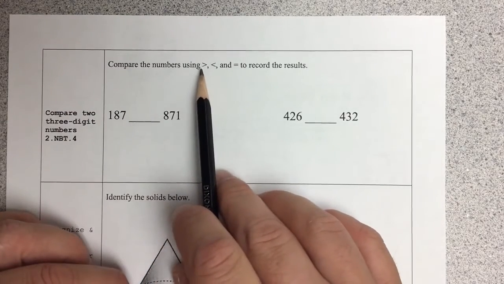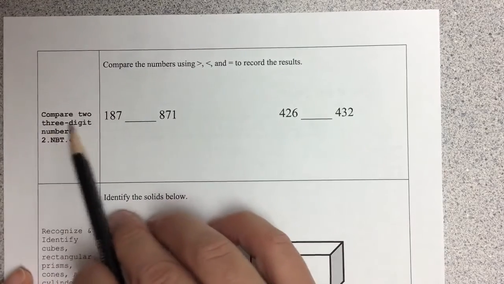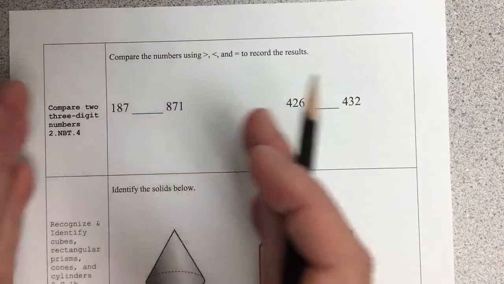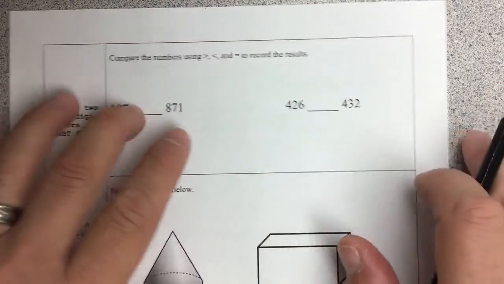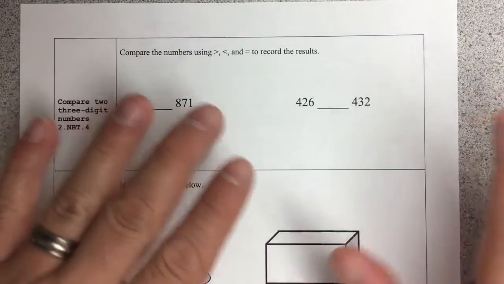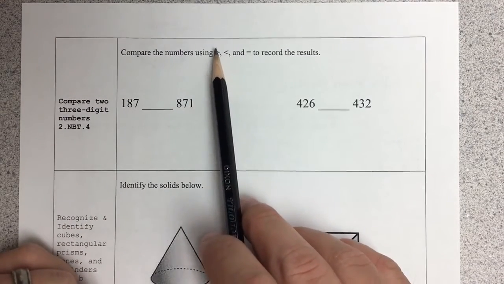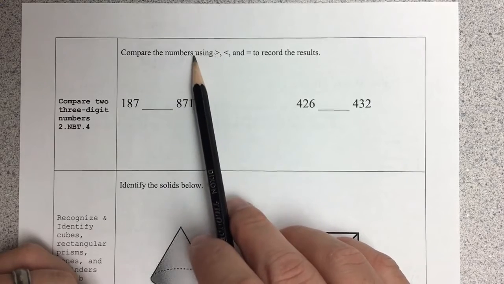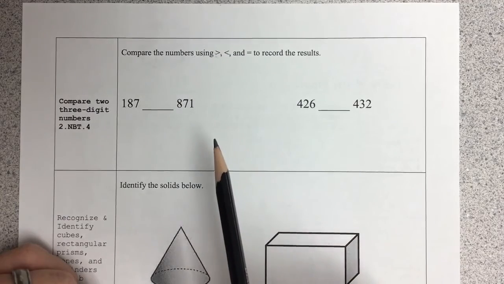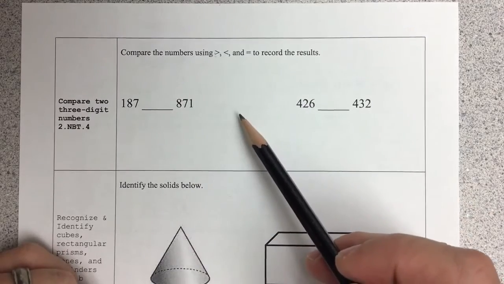Compare the numbers using greater than, less than, and equal to and record the results. Compare 2 three-digit numbers. When I'm comparing numbers, I start with the largest place value, which is the place value furthest to the left, and then I look to see the first place value that has a difference. So there are different digits in that place value, and then I can compare them. The easy way to remember the symbols is the open end points to the number that's greater, and the smaller point would point to the number that is less. And equal means obviously that both sides are of equal value.